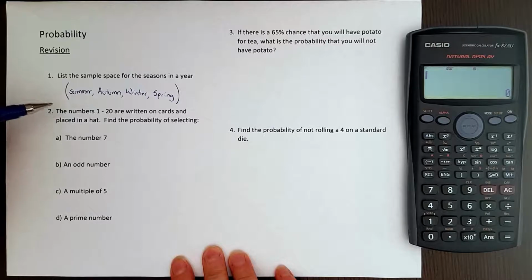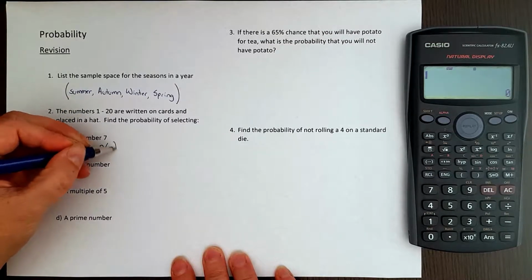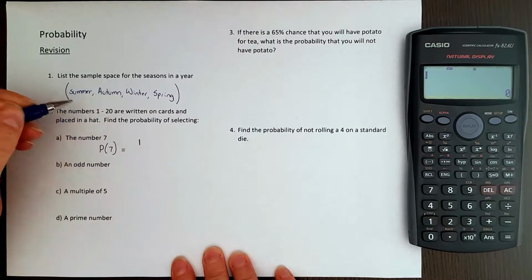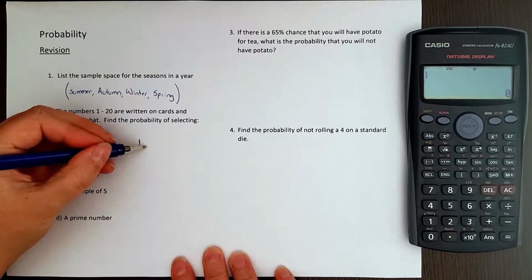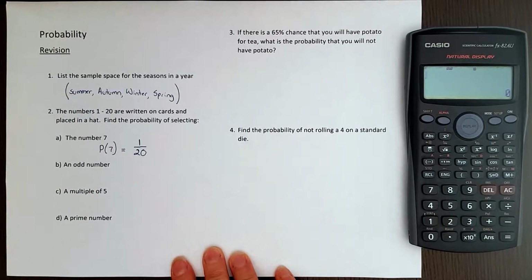Question 2. The numbers 1 to 20 are written on cards and placed in a hat. Find the probability of selecting the number 7. Well, the probability of getting the number 7, there is only one number 7 in all those cards out of a total of 20 cards. So a probability of 1 in 20.